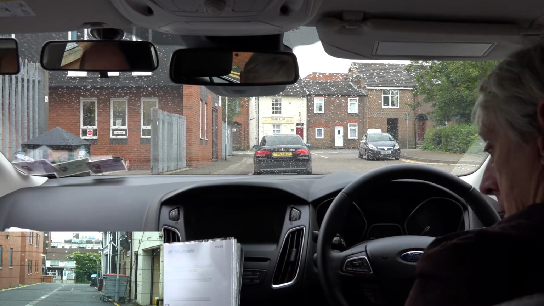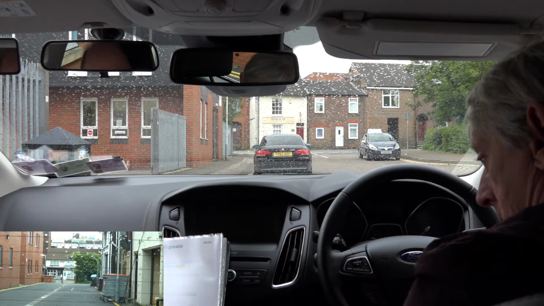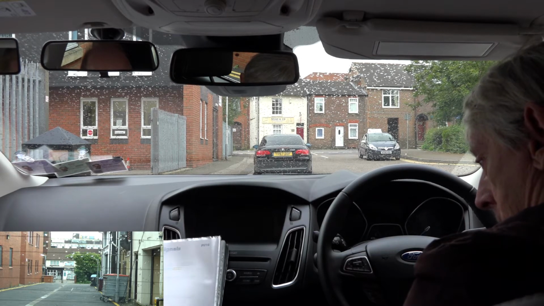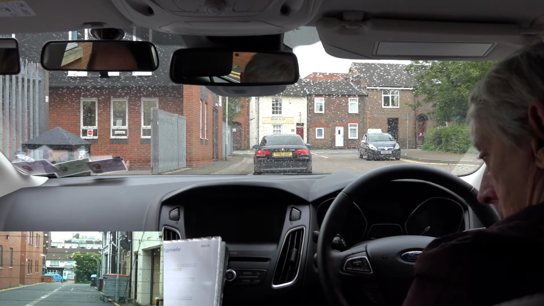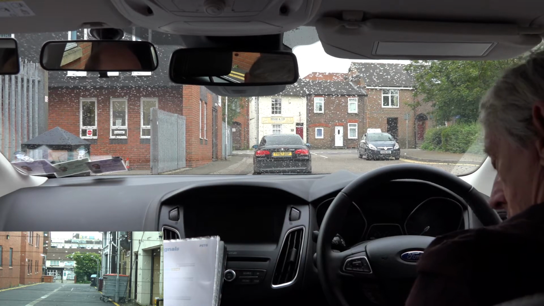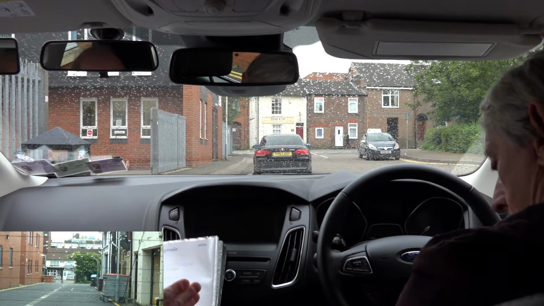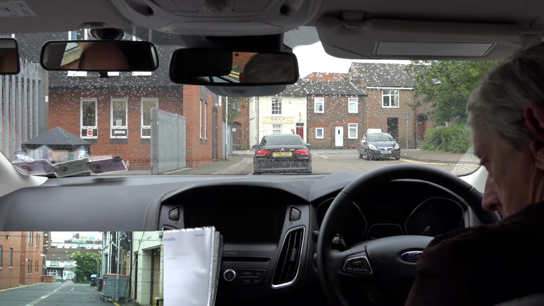Excellent. So we're going to look at the arm signals. The reason we can use an arm signal is to reinforce our indicators. So you might want to use a left or right one. Say you had a driveway just before a junction, and you wanted to emphasise that you were going to the driveway and not turning right or left of the road.